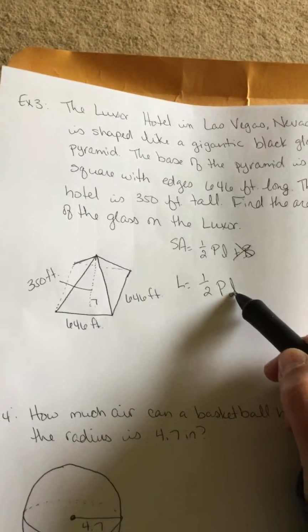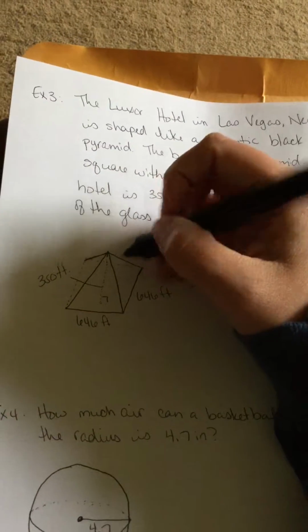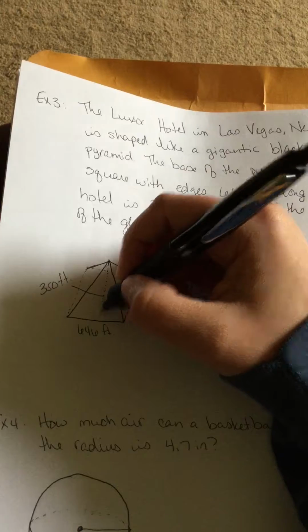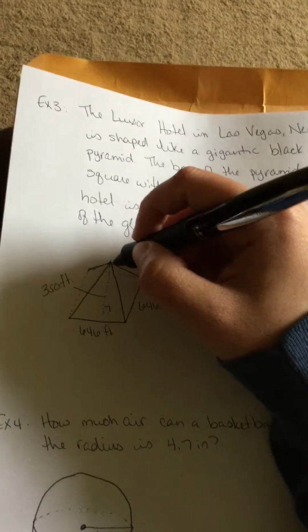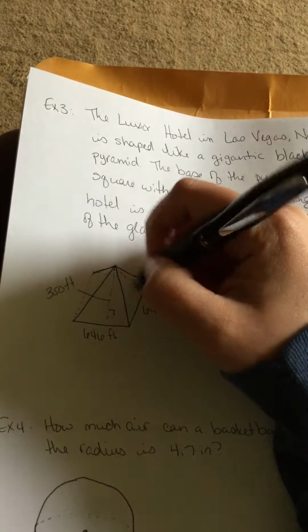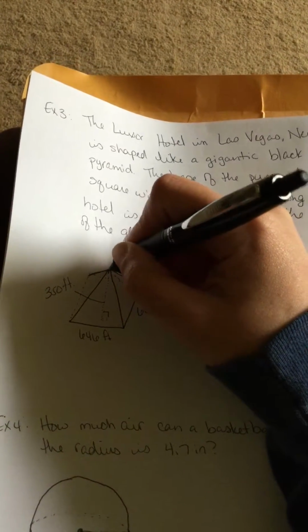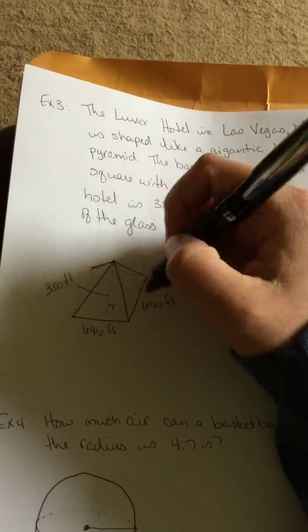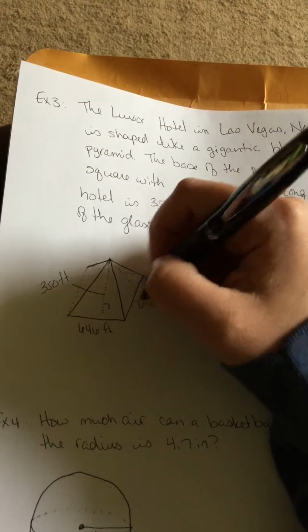The L is the slant height, so that is what you have to calculate. So the slant height, it's 350 feet tall, so that's this height by dropping the perpendicular down. The slant height is over here on a triangle. If you go from the top here down to the base of the triangle, what is that? It still forms this right angle.